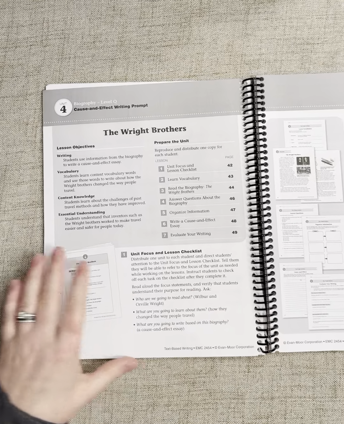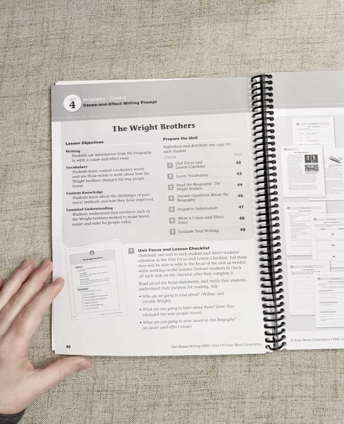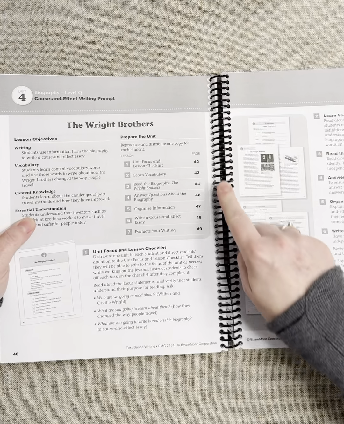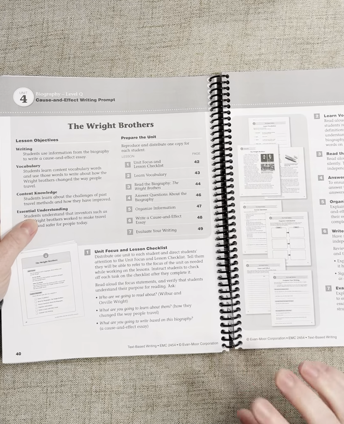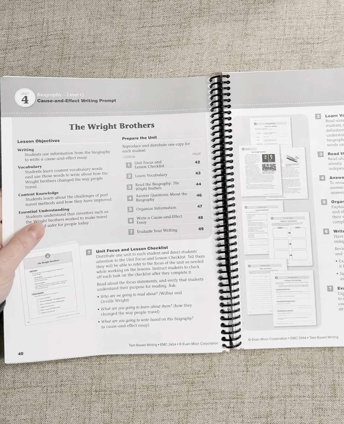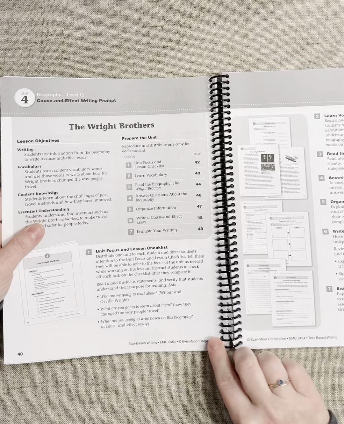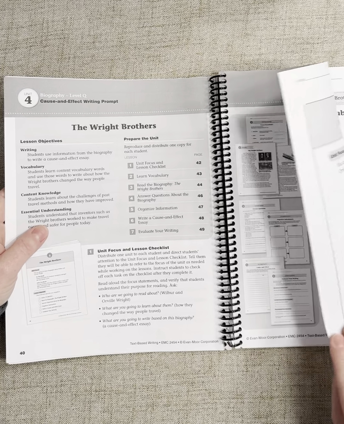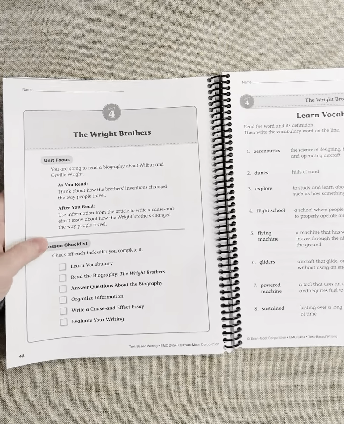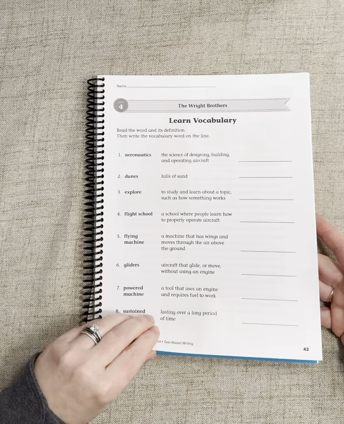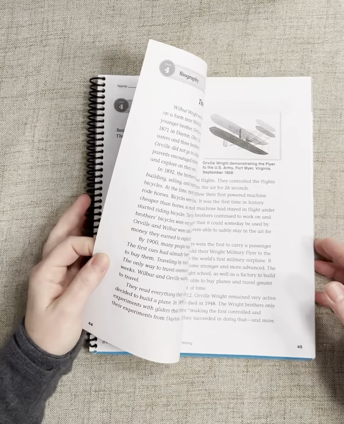So the next article here is the Wright brothers. Here's those teacher pages again. I should mention, they don't come spiral bound. The text-based writing resources come with just regular binding. I had it removed and I put the spirals on at Staples. I was just thinking if kids are writing, then it's nice if they can fold the book back. But it's kind of falling apart, so I don't know that I would do that again.